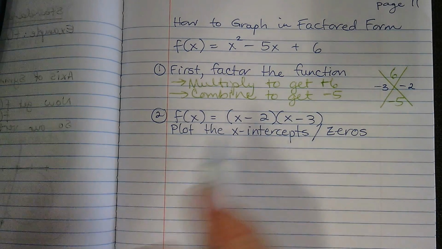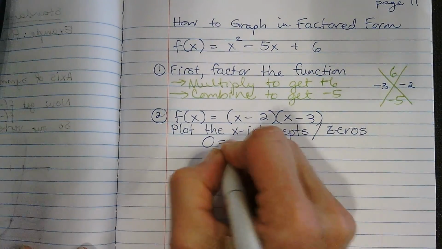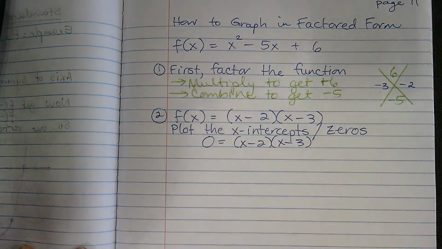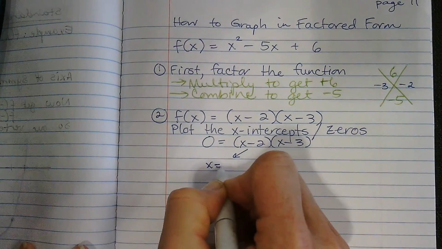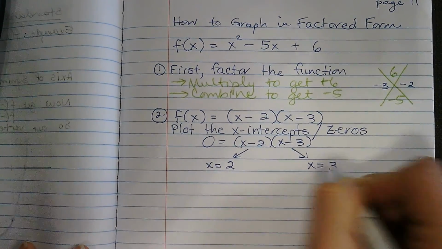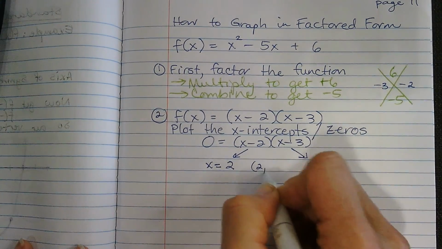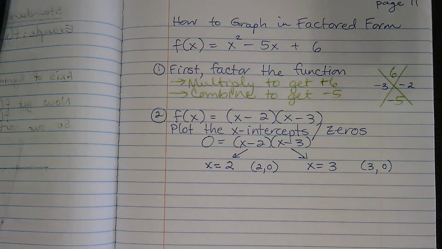And so in order to do that, I set the y equal to 0, and I use the zero product property to get x equals 2 from here and x equals 3 from here. And so what that means is the point (2, 0) and the point (3, 0) are on my graph.